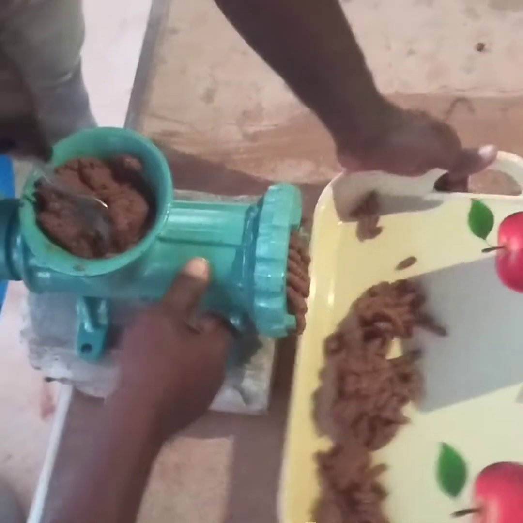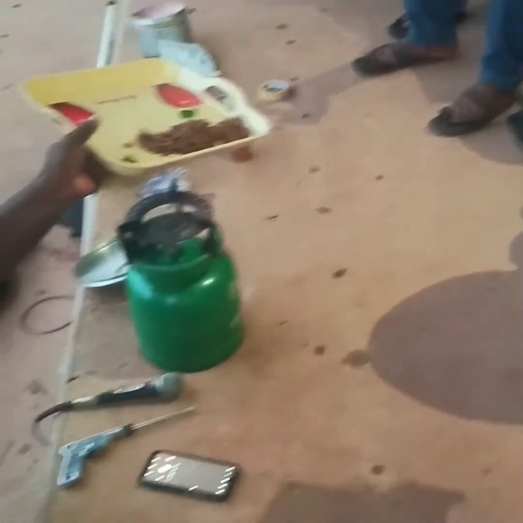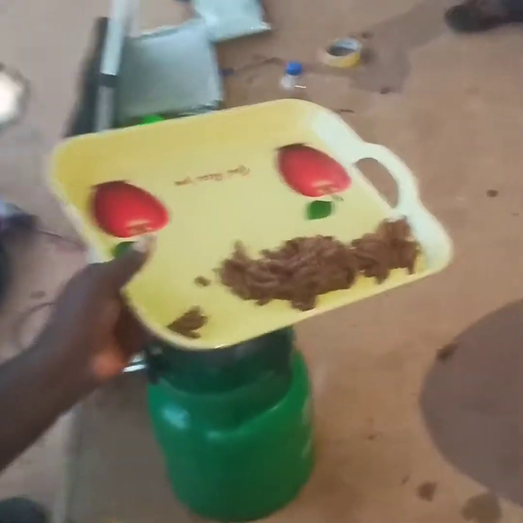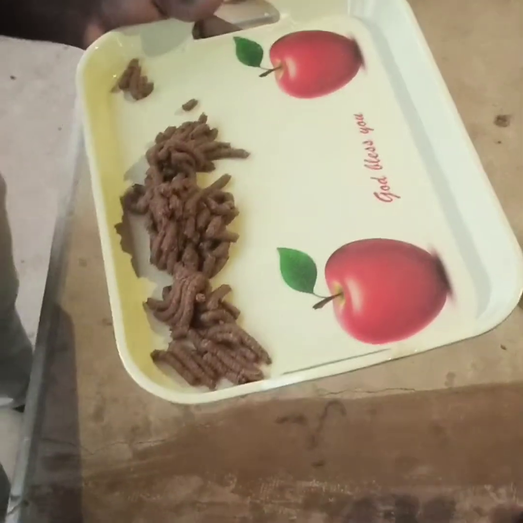It's okay. So if you look at it, you see it's in shapes. So you can turn the other part of the tray, do much of it, then go and spread it. Bring another tray, just like that. Spread this under the sun or you can oven dry. But this one is longer than what they sell in the market.